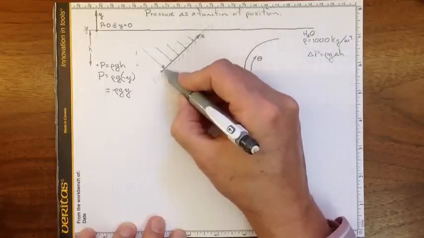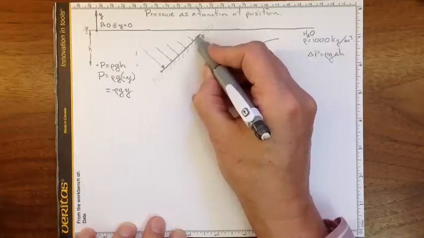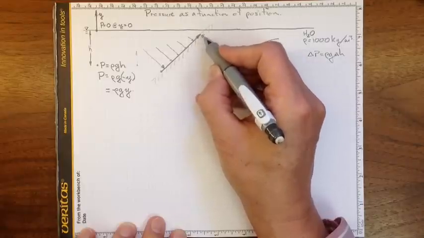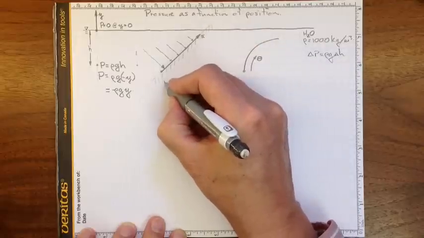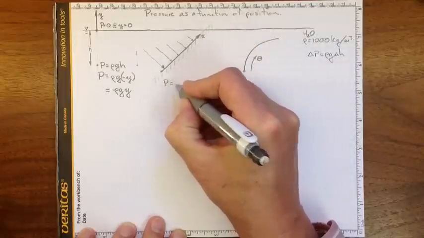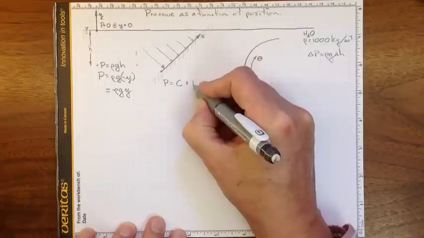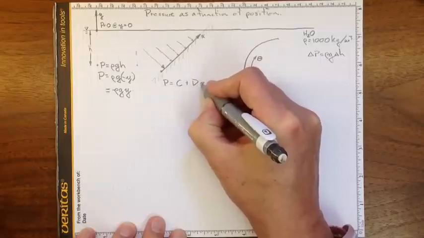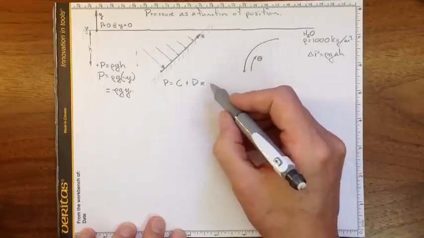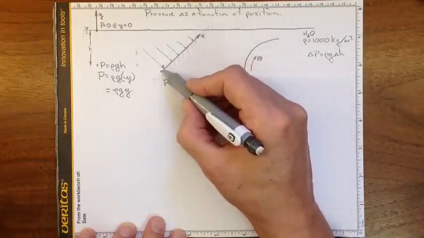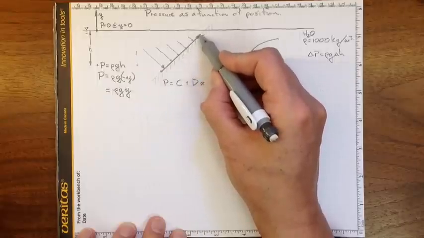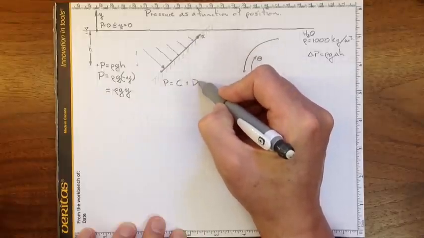Now, because this is a linear relationship, this is a straight line, we're just going to wind up with pressure equal to some constant plus some other constant times x. And the pressure is going to be decreasing as x increases, so that second constant is going to wind up being a negative number.